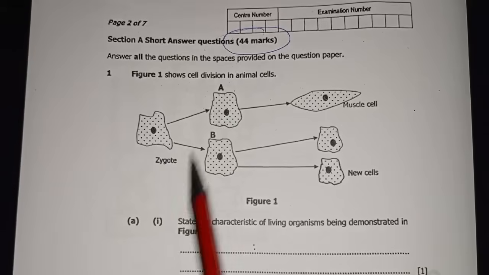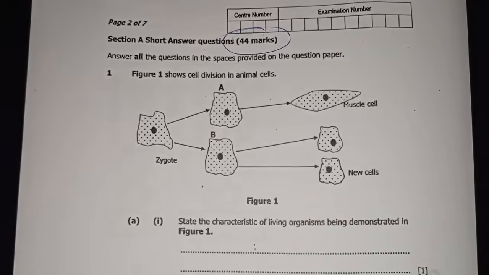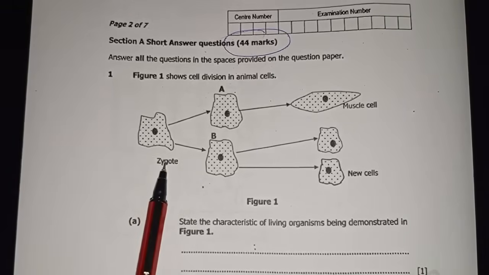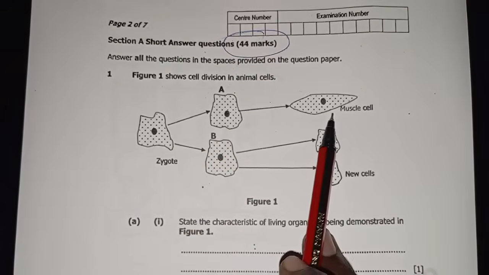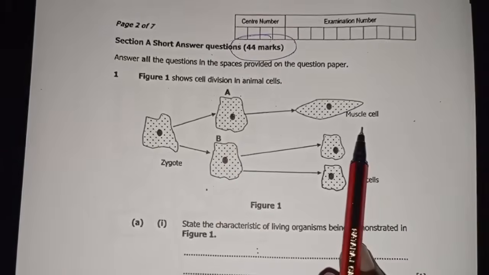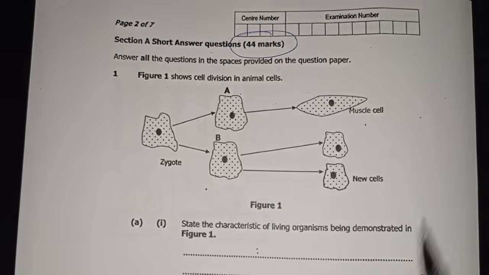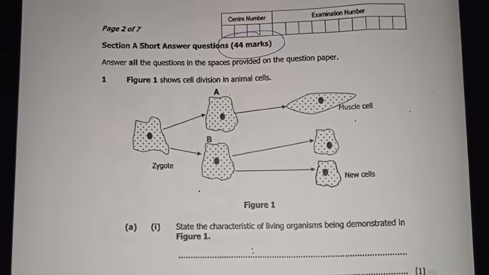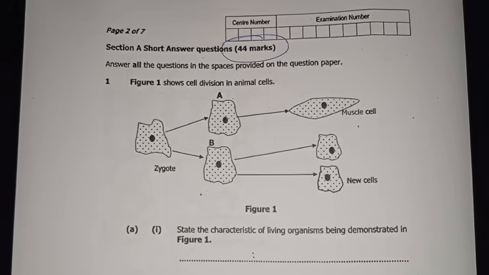Cells. It is saying that Figure 1 shows cell division in an animal cell. So it is talking about what? Cell division in an animal cell. We've got a zygote, then this one changes to that, and this one changes to two. A changes to a muscle cell. Then we also have B that changes to two new cells. So these are the questions. How can we answer these ones?